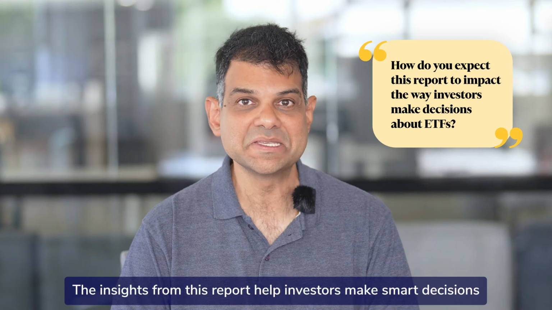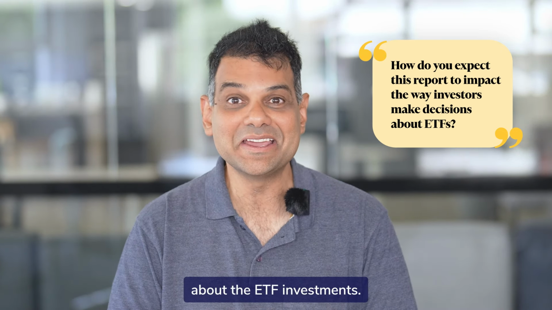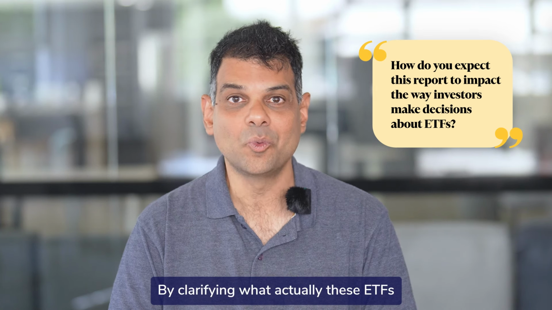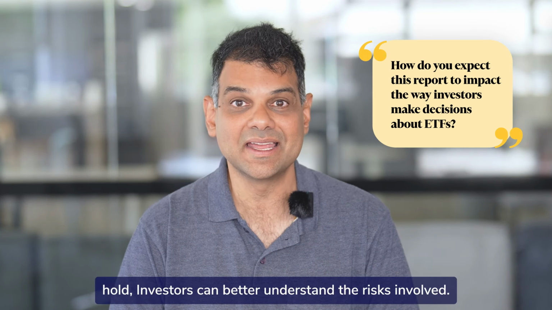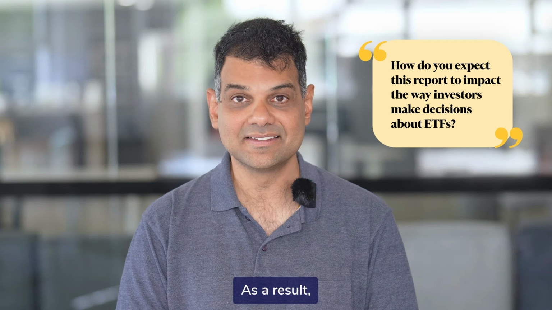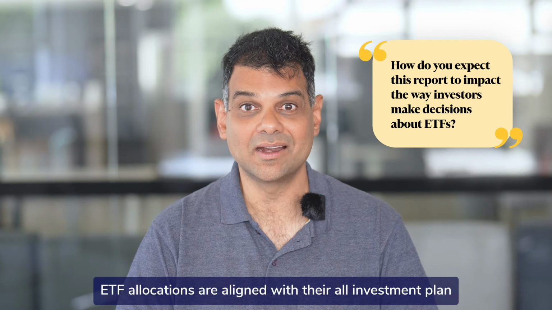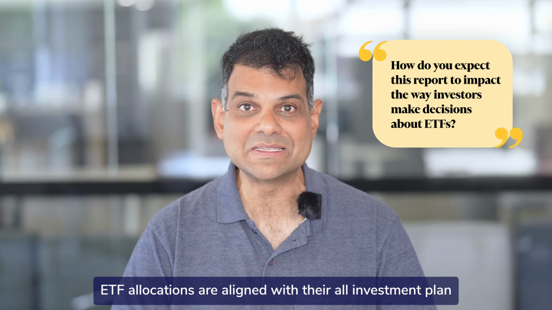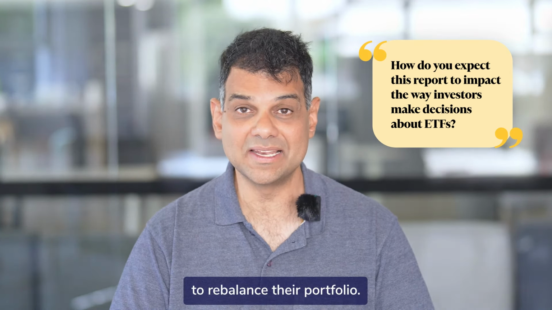The insights from this report help investors make smarter decisions about their ETF investments. By clarifying what actually these ETFs hold, investors can better understand the risks involved. As a result, they figure out whether their current ETF allocations are aligned with their overall investment plan, and when necessary, use this information to rebalance their portfolio.